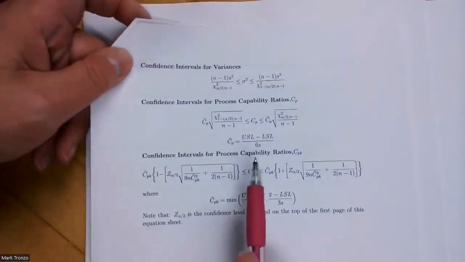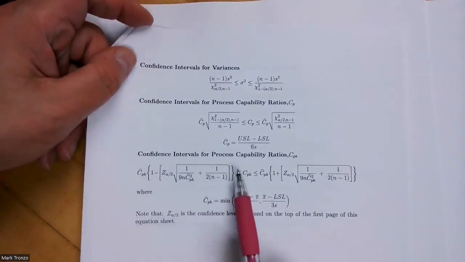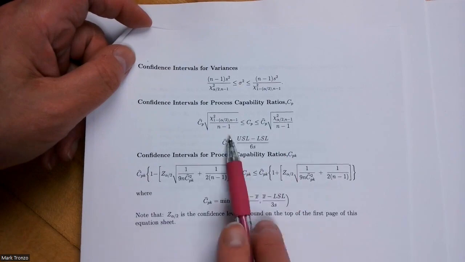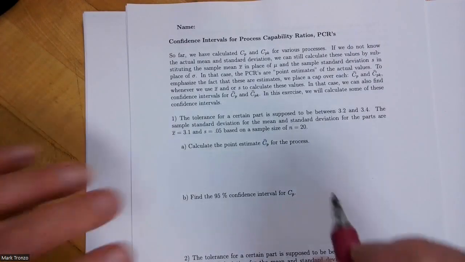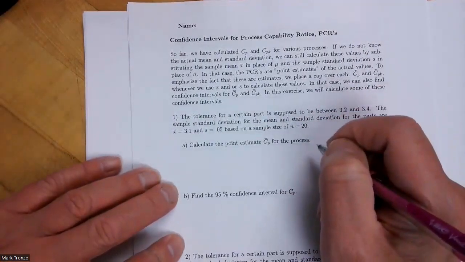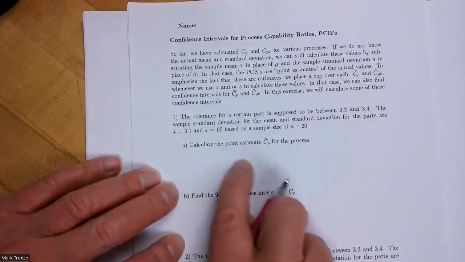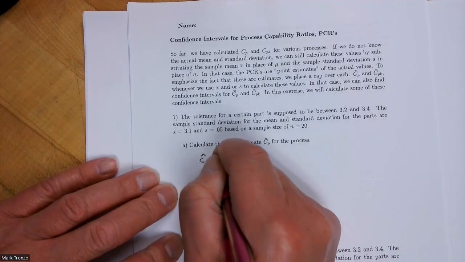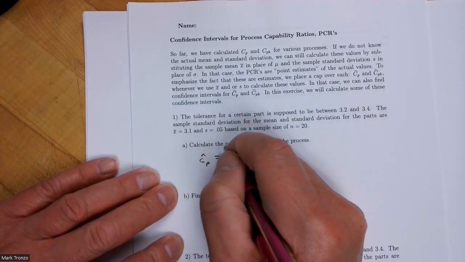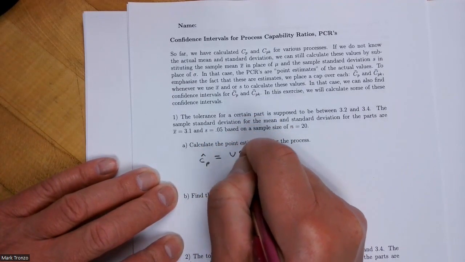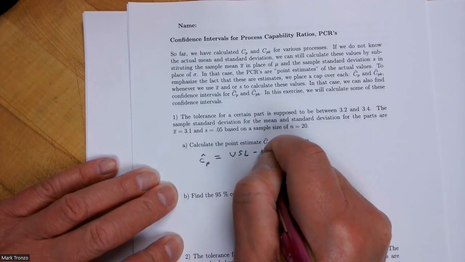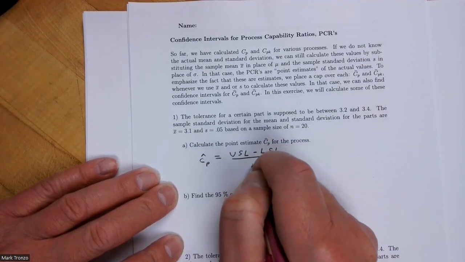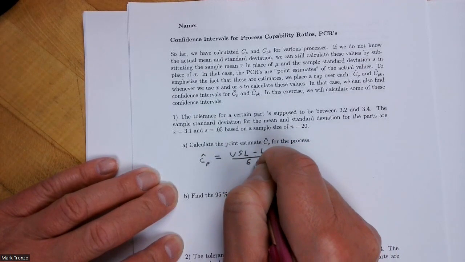So the way we've been calculating the CP values, we've just gone ahead and used this equation before, but now we want to find the confidence interval for this. So first calculate your estimate the way we've done previously. Upper specification limit minus lower specification limit, divided by 6S.